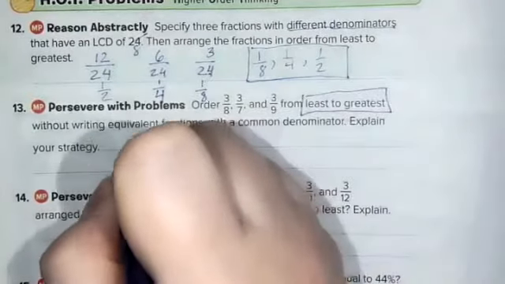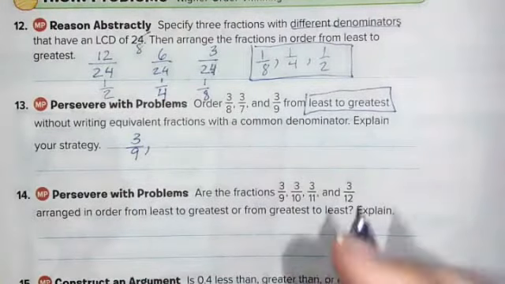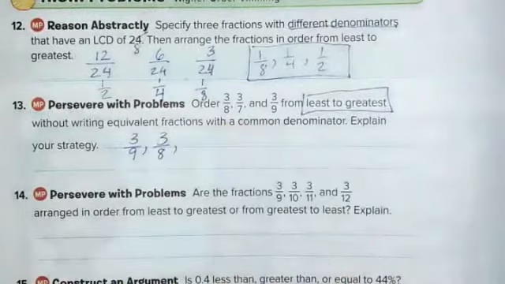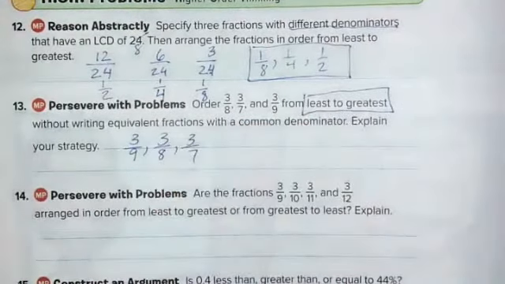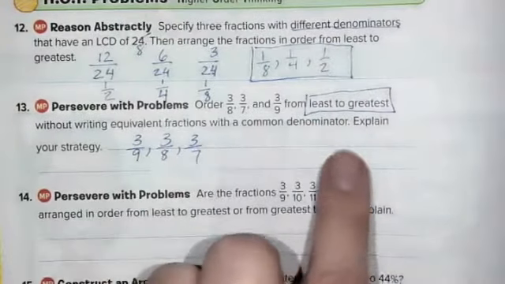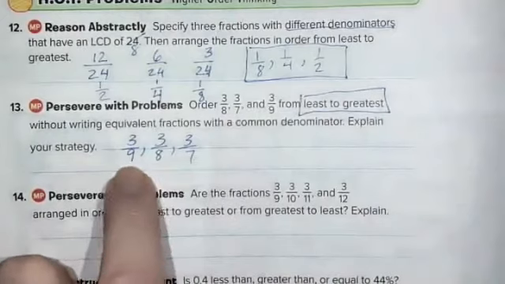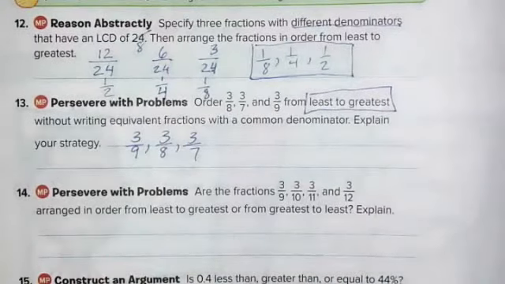So 3/9 is the least, because they all have the same numerator. And then the next one would be 3/8 because eighths are smaller than sevenths. And then the next one would be 3/7. So we can order them from least to greatest by comparing just the numerators and knowing that ninths are smaller than eighths are smaller than sevenths. So we can look at the size of the pieces from the denominator.